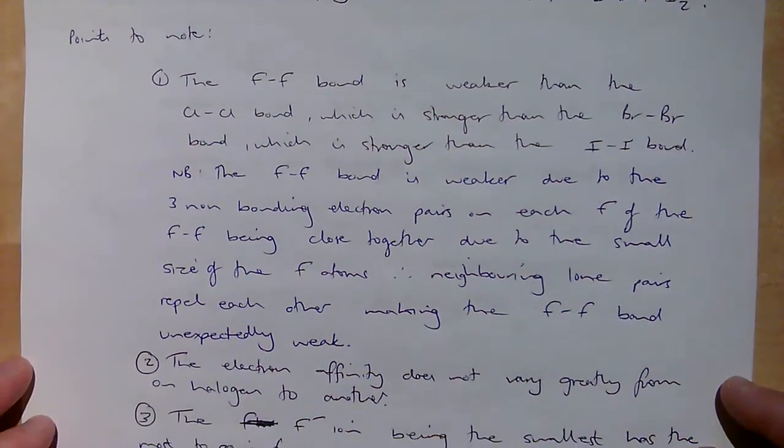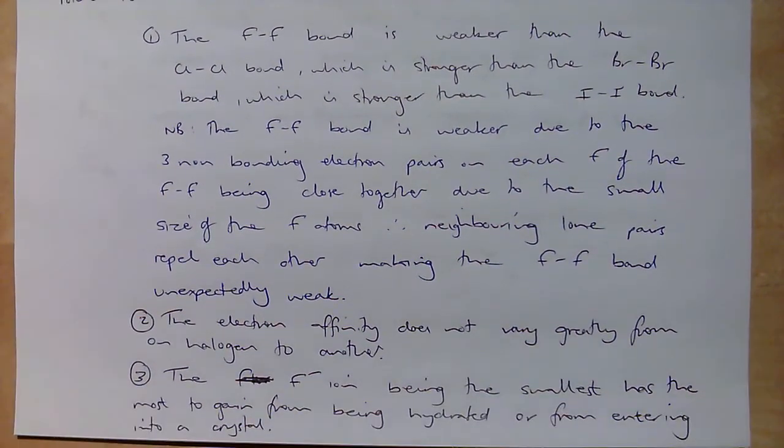Okay, right, let's have a look now at the electron affinity for the different halogens. Well, the electron affinity does not vary greatly from one halogen to another, so that really doesn't affect the oxidizing power of the halogens. And then finally, we've got to ask ourselves the question, which one releases the most energy when it enters into a solution or into a crystal lattice. Okay, so the F- ion, being the smallest, has the most to gain from being hydrated or from entering into a crystal.